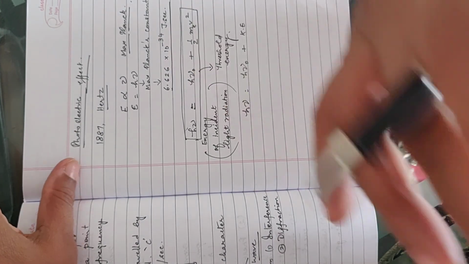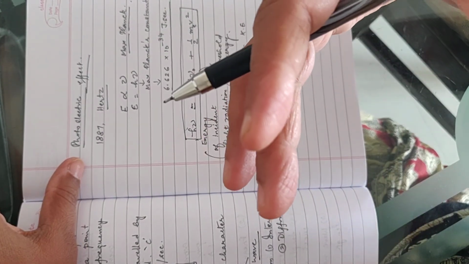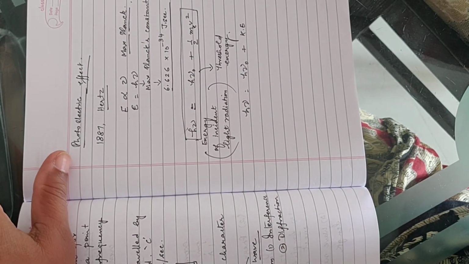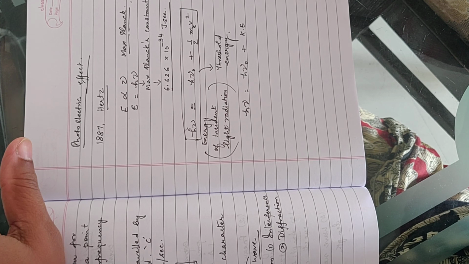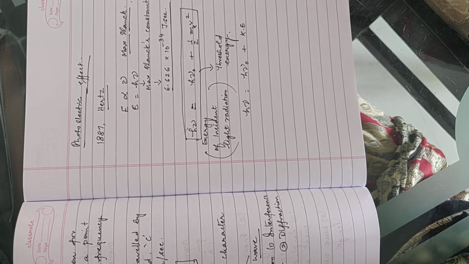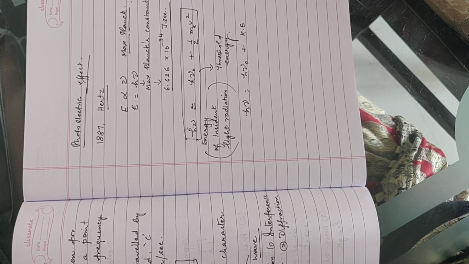Whereas interference and diffraction are shown when it is propagated. So this is how you have to explain the wave nature and particle nature of light. Right?